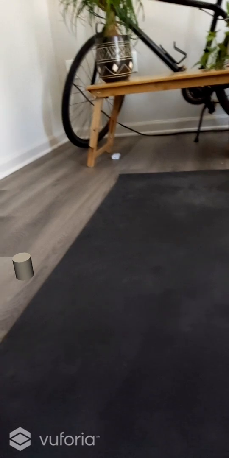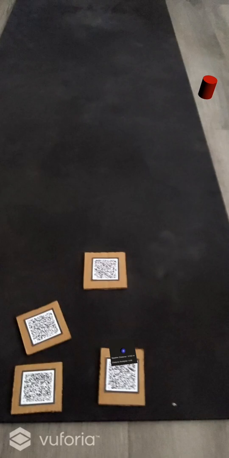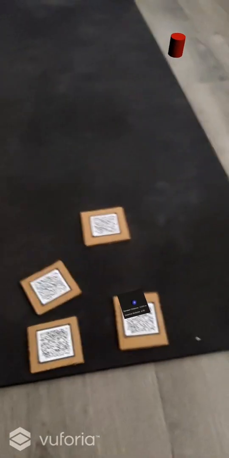The tracking is a little jittery, but it is pretty stable for this. So I think this is a pretty cool part. It's taking advantage of Unity's spatial audio stuff. But yeah, I think it's a pretty useful tool.